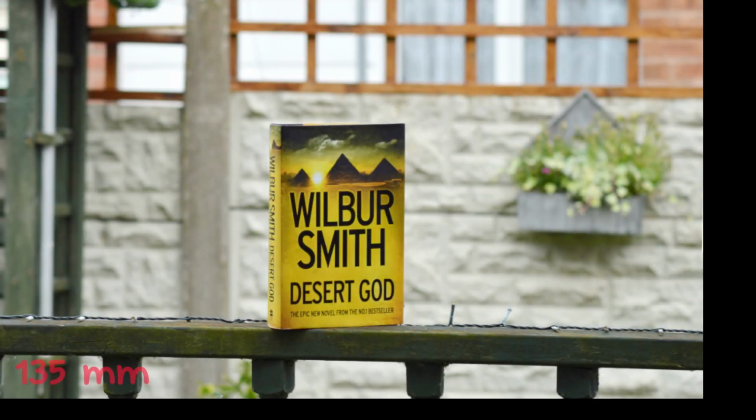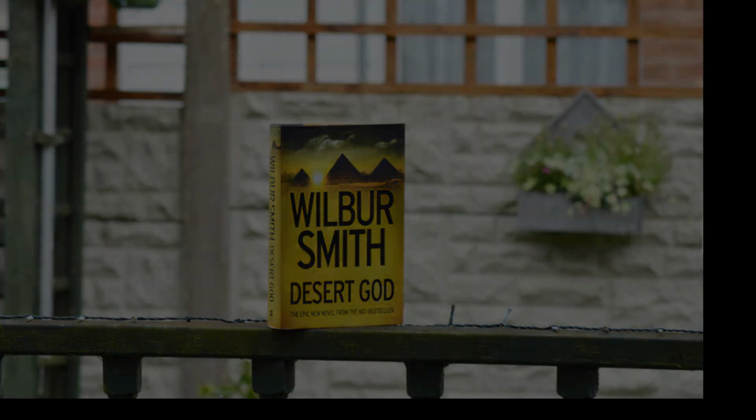Now we come to the first of the short telephotos, a 135. Quite a good all-round lens, quite good for portraits and full lengths. But again, as we get up the scale of the focal lengths, we get a narrower field of view and also a shorter perspective.